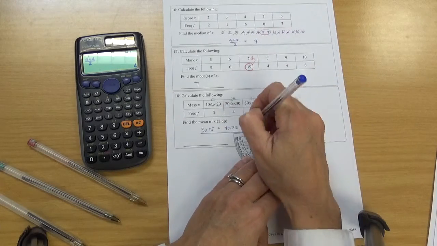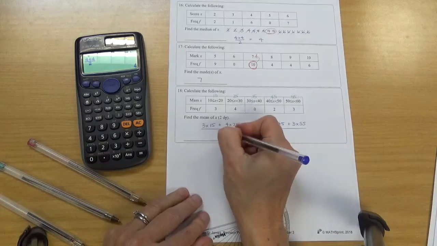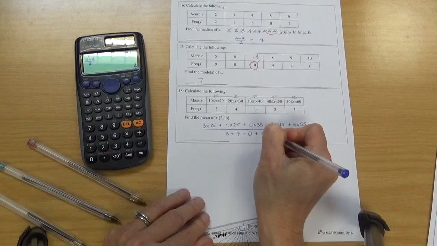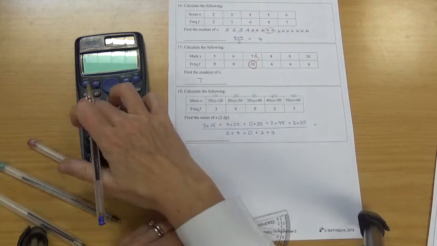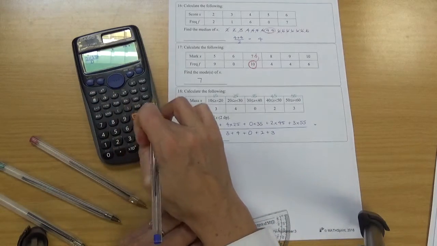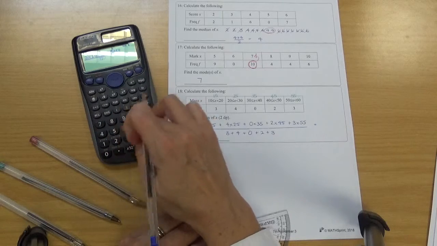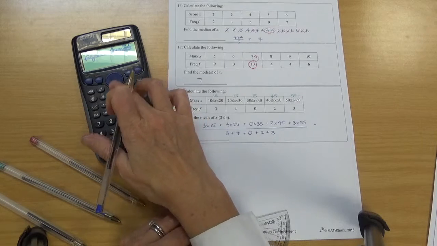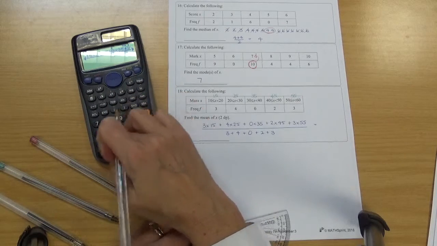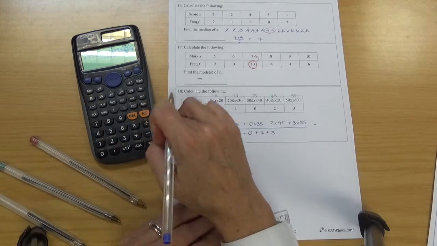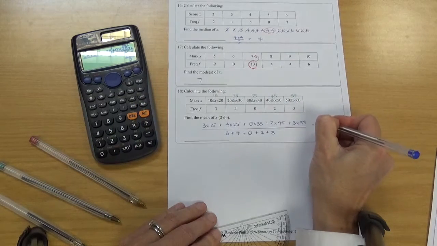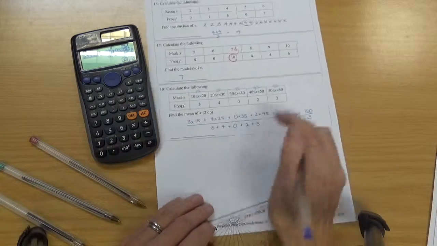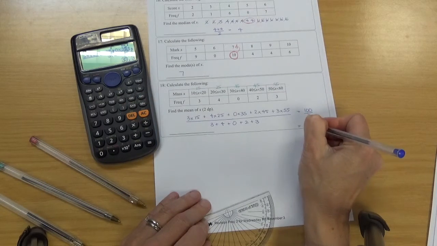Divided by how many I've got all together, which is 3 and 4 and none and 2 and 3. Put all that into the calculator. Gives me 100 over 3. What's a decimal? 33.3 recurring.